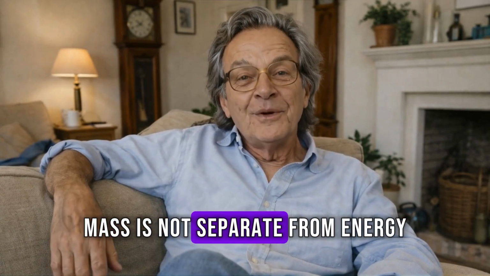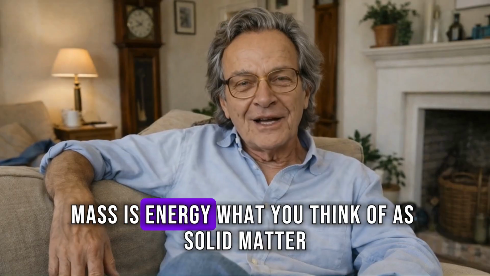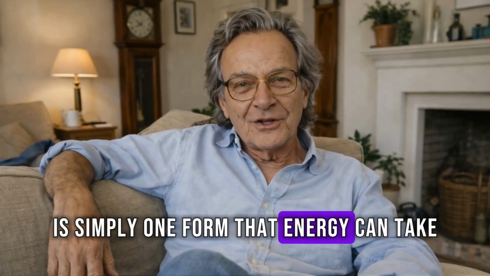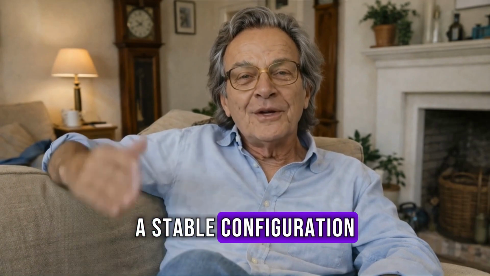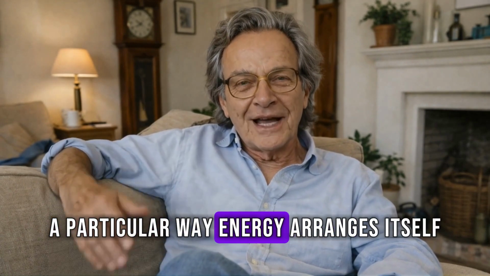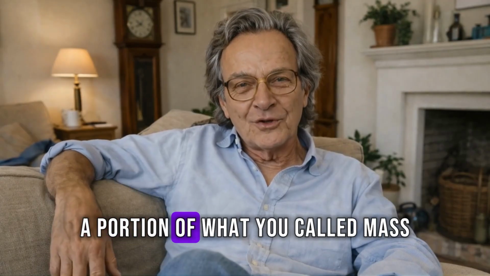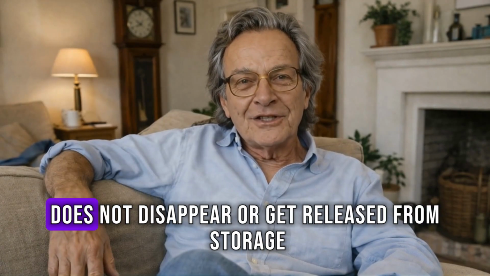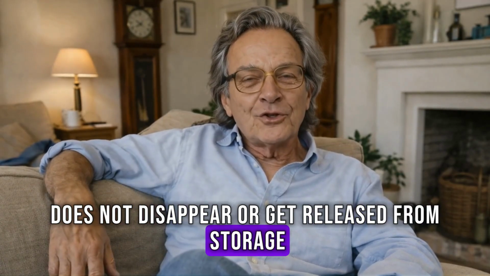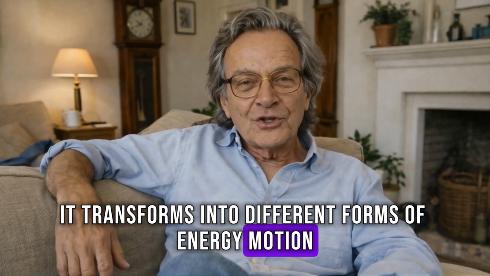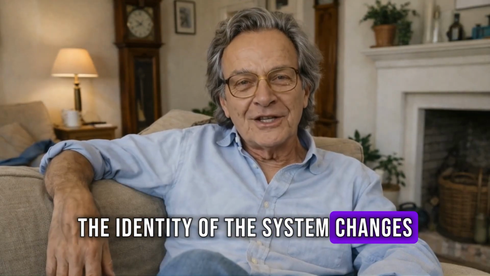Mass is not separate from energy. Mass is energy. What you think of as solid matter is simply one form that energy can take, a stable configuration, a particular way energy arranges itself. So when an atom is split, a portion of what you called mass does not disappear or get released from storage. It transforms into different forms of energy, motion, radiation, heat. The identity of the system changes.